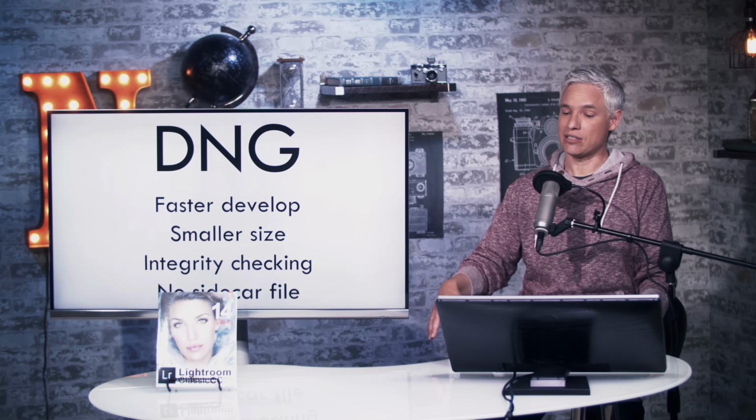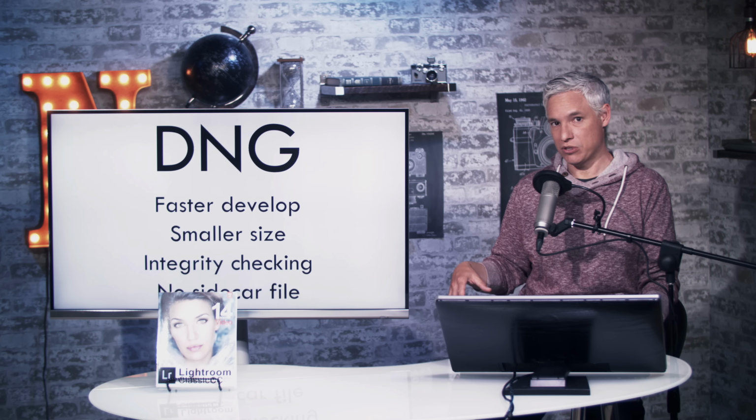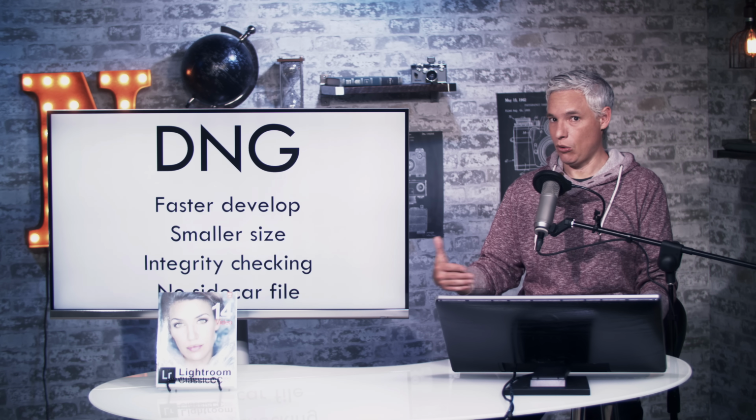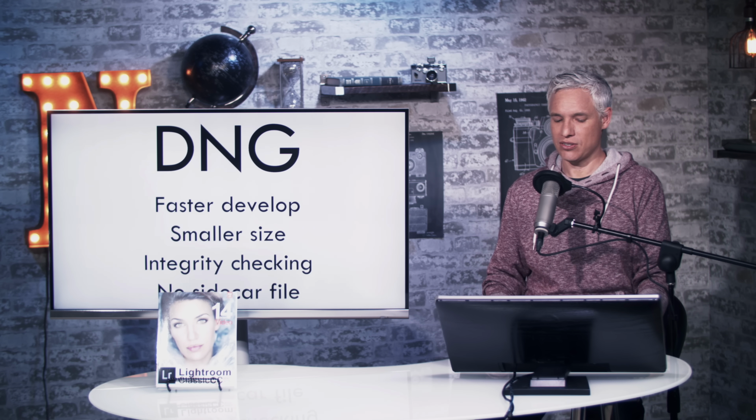And that way you might be able to detect it and go back to a non-corrupted backup file before that backup also gets corrupted. I'll show you how to do that in just a second.